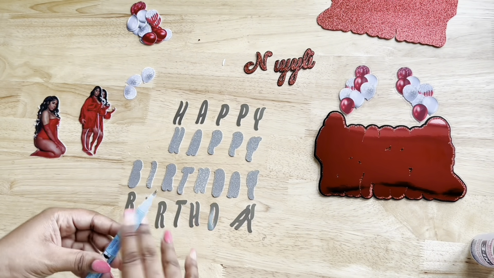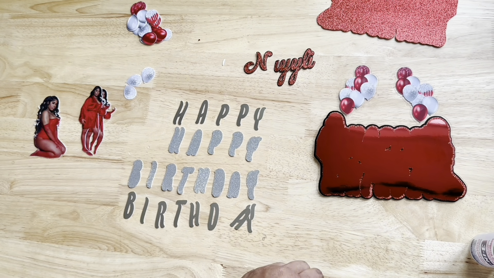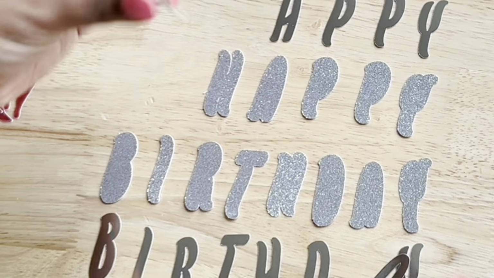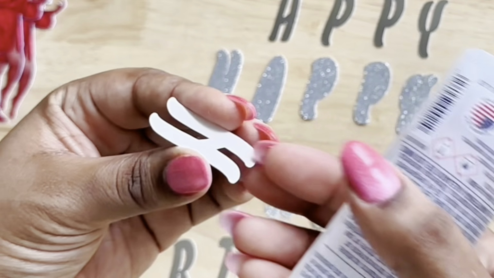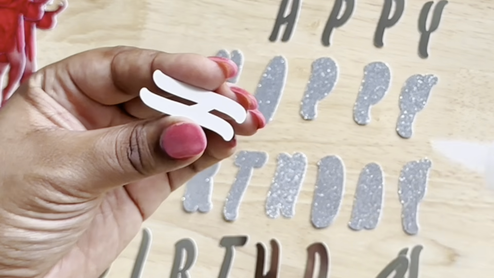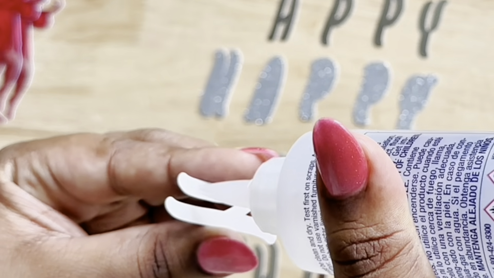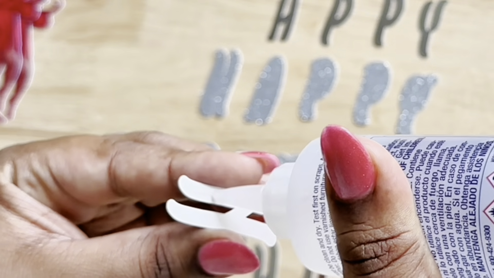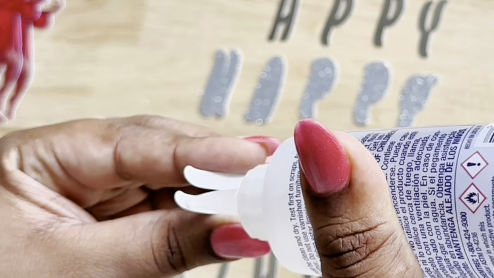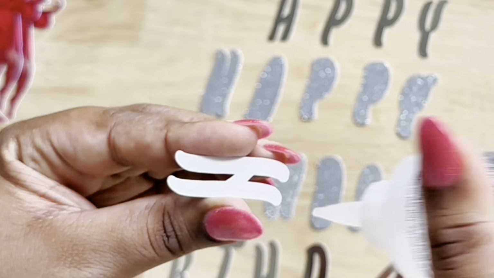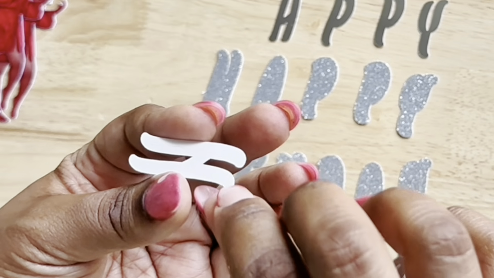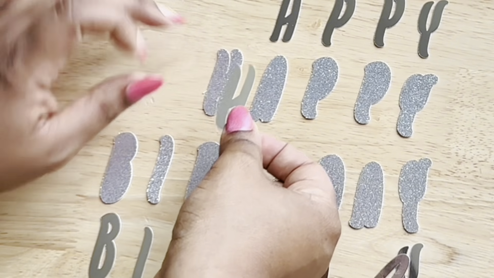Now, happy birthday, same. Line it up. Make sure everything matches. Both happy and birthday have an H, an A, and a Y, and sometimes they're different sizes. So if you just randomly grab them and glue them together, you might choose the wrong one. So take your time, line them up, match them up. I'm using the beacon glue again because this is going to be glued on top of glitter cardstock. I know you're probably thinking this is very tedious, and yes, it actually is.